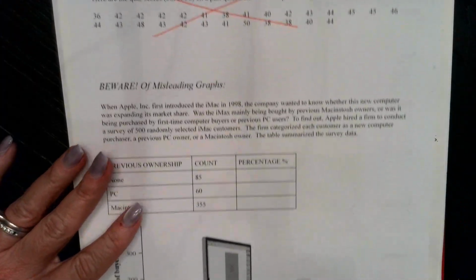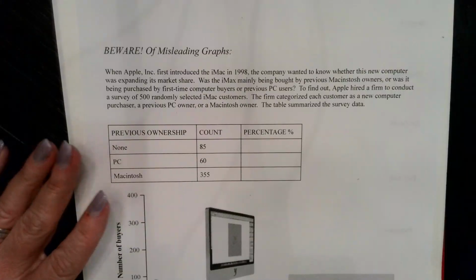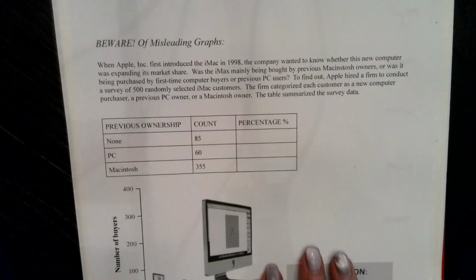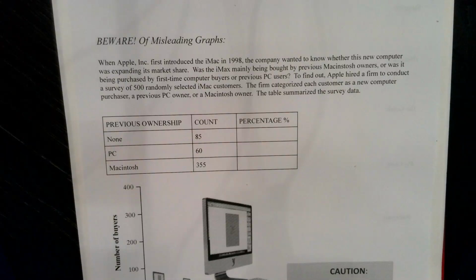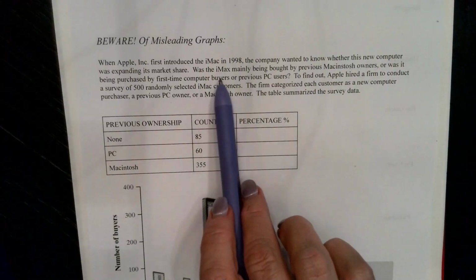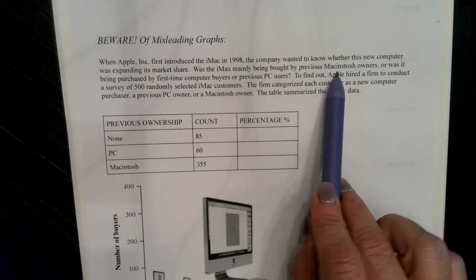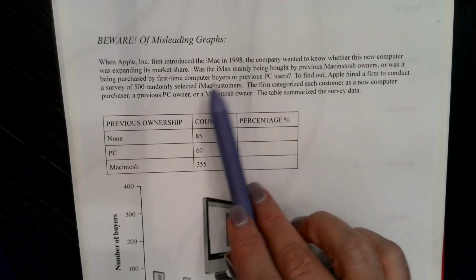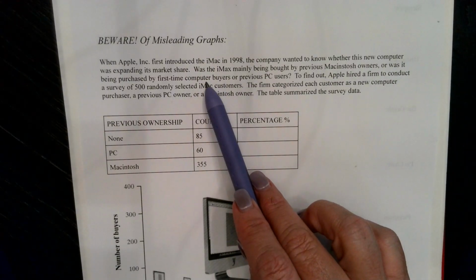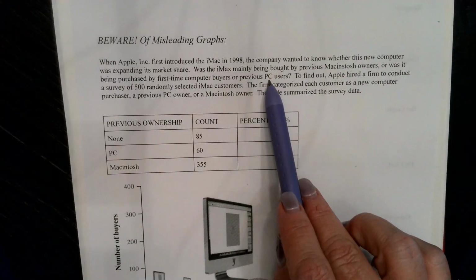All right, so let's talk about misleading graphs. Beware of misleading graphs. When Apple first introduced the iMac in 1998, the company wanted to know whether this new computer was expanding its market share. Was the iMac basically being bought by previous Macintosh owners? Was it being purchased by first-time computer buyers or previous PC users?